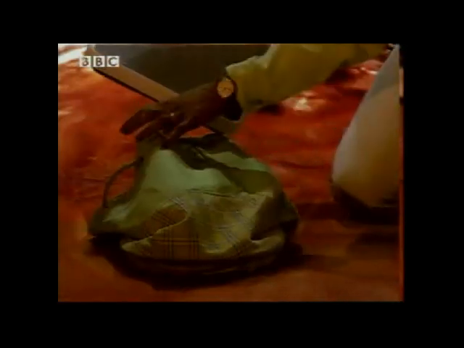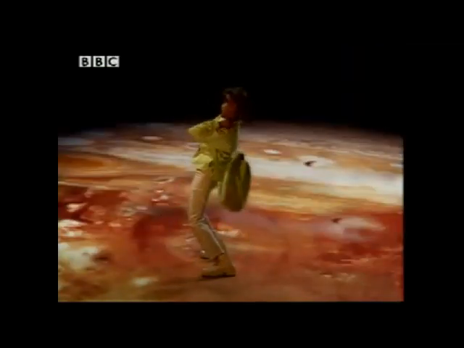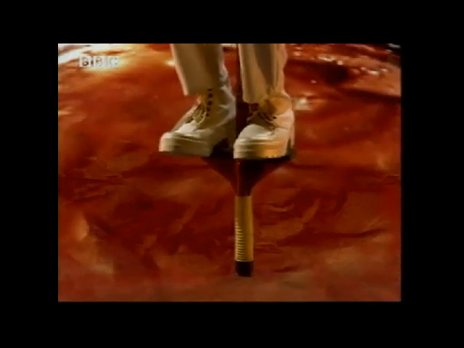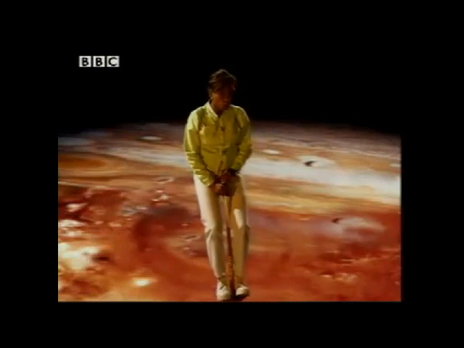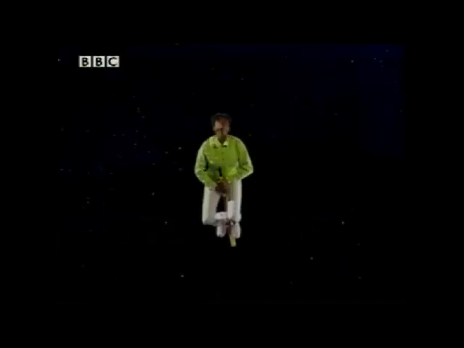Even picking up these bathroom scales is difficult. And bouncing on my pogo stick is almost impossible. That is until I switch on my turbocharged boosters. See you later. I've got a long journey ahead.